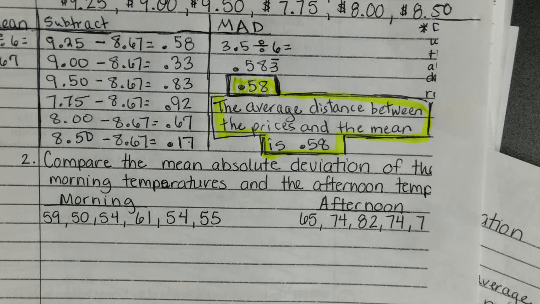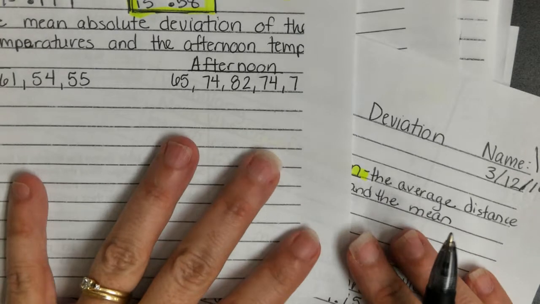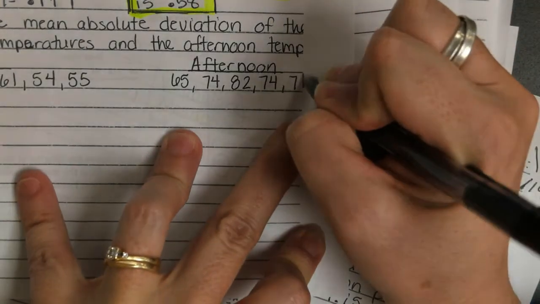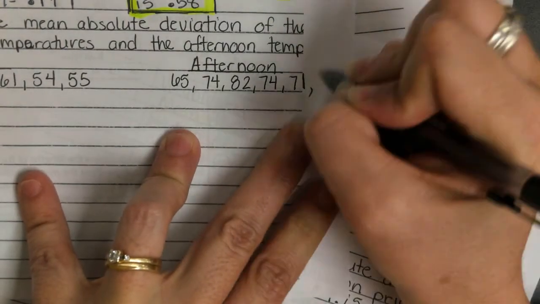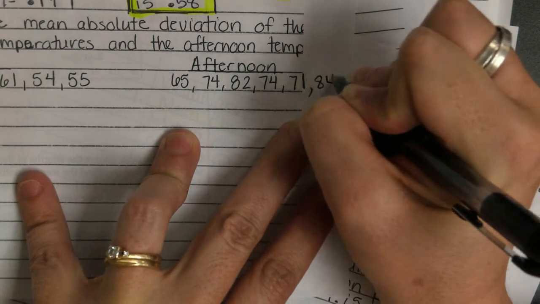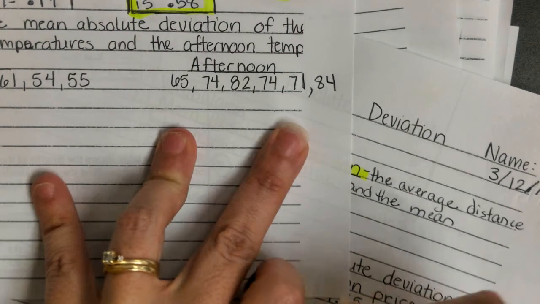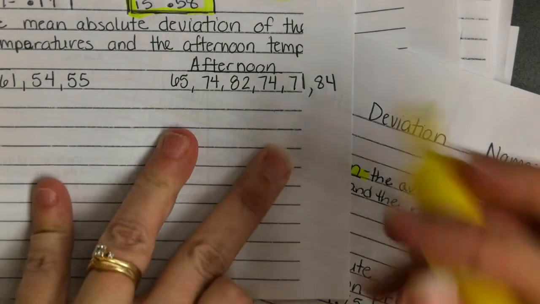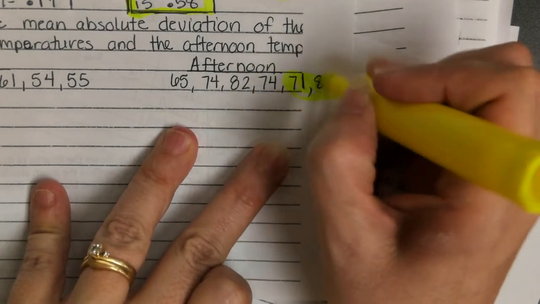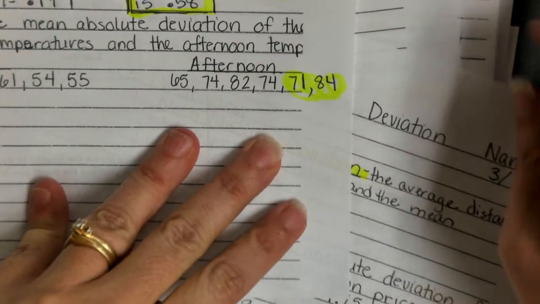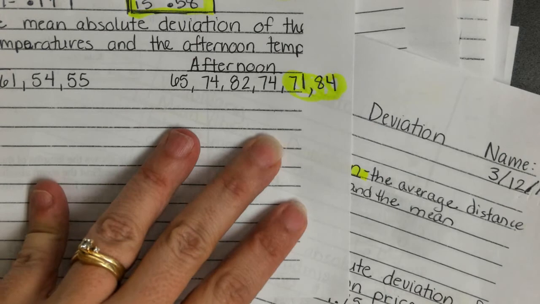Let's look at the next one. Here we go. Morning temperatures compared to afternoon temperatures. Now, first off, please look down here at the copy machine number 1 and the number 84. Without them, you're going to end up without the right stuff. So make sure you got those. It's going to end up messing up your data.